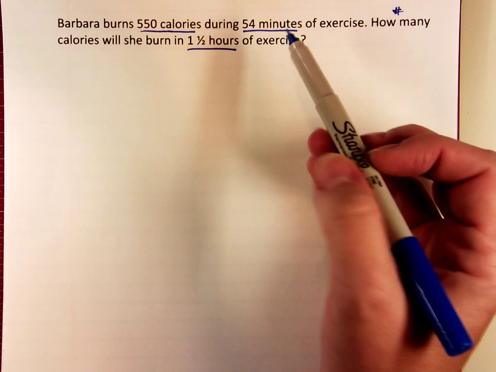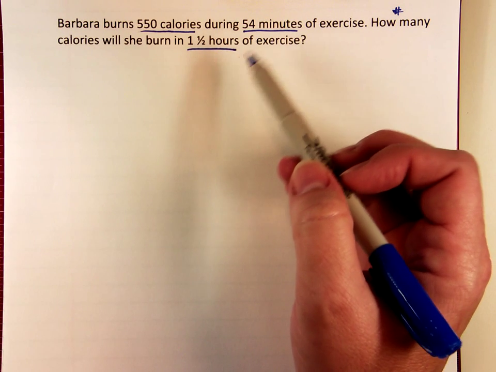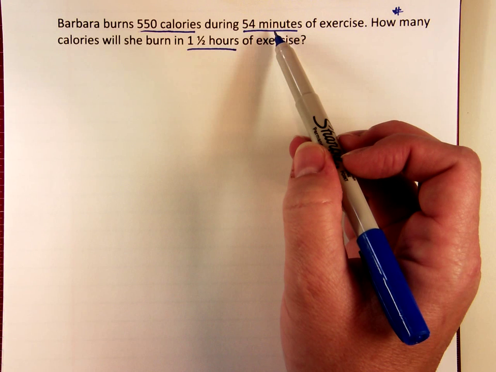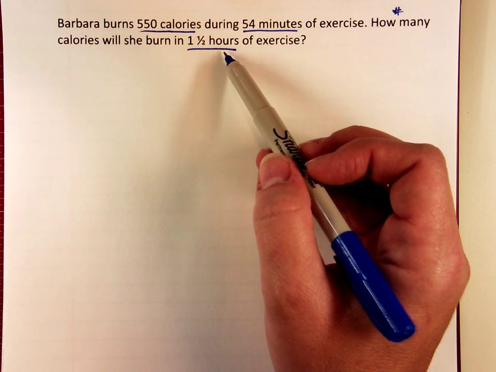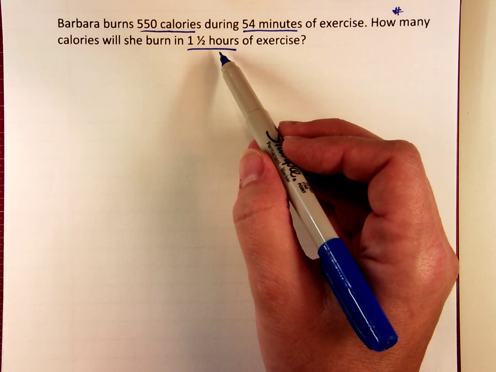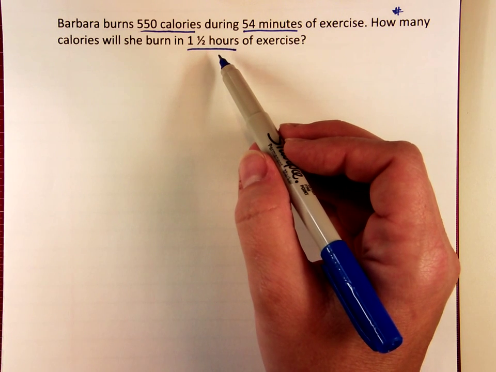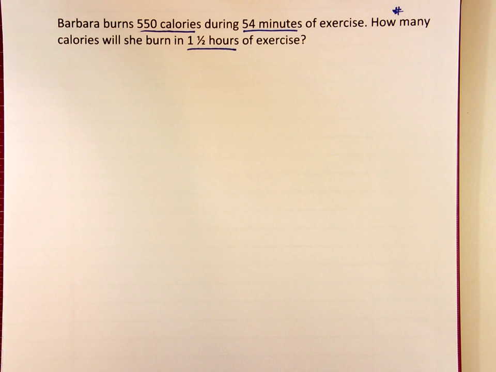Okay, right away I noticed that the time is measured in two different units. In the first sentence, it's measured in minutes. In the second sentence, it's measured in hours. So that makes me think that I'm going to have to change one of these so that they match. But we'll work with that in a little bit.